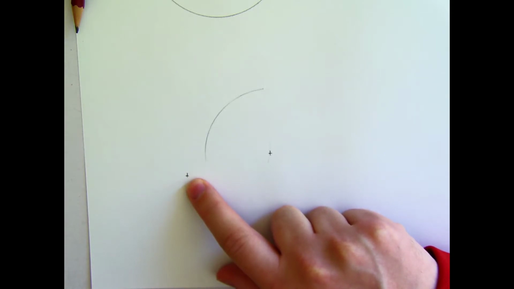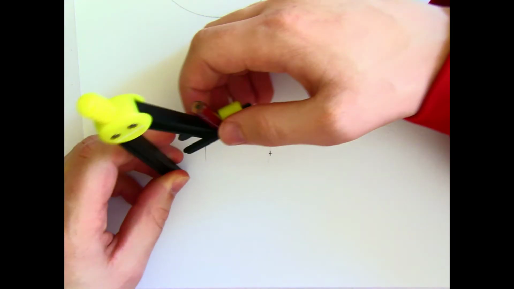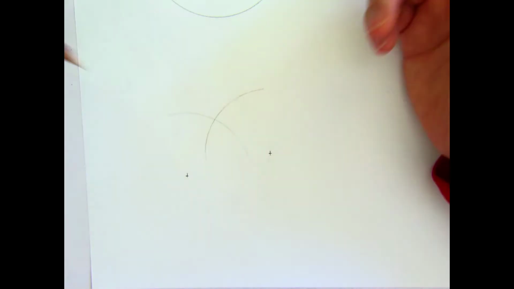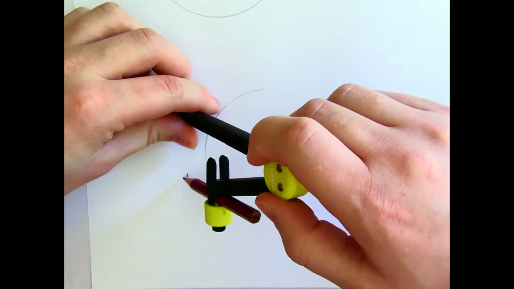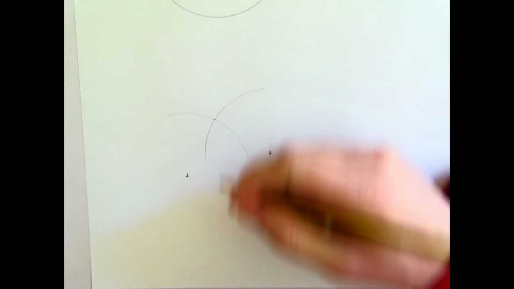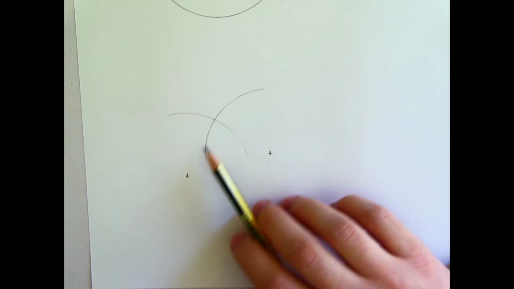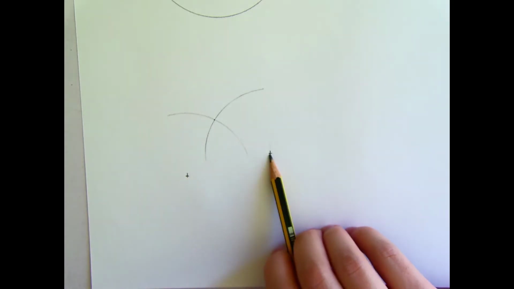So I'm doing the same thing that I did a moment ago. I'm going to put the point of my compass on that point and swing an arc. And again, everywhere on that arc that I've just drawn, I could put the point of my compass and draw a circle and it'll pass through this point down here. But this point here is a place where it is equal distance from both. So it's both 40 millimeters away from here, the radius distance, and from this one.